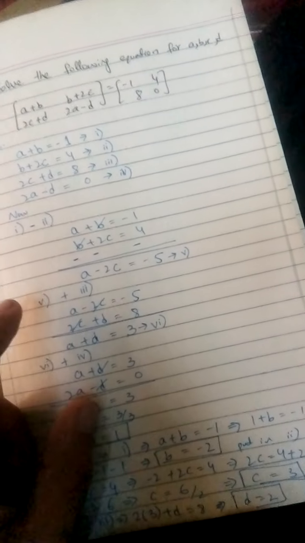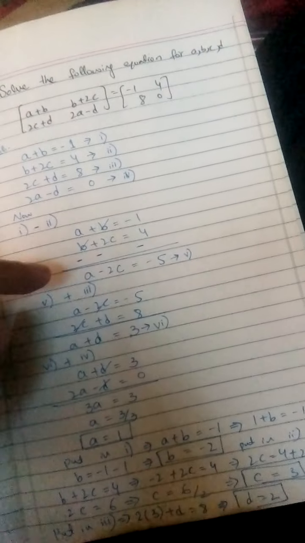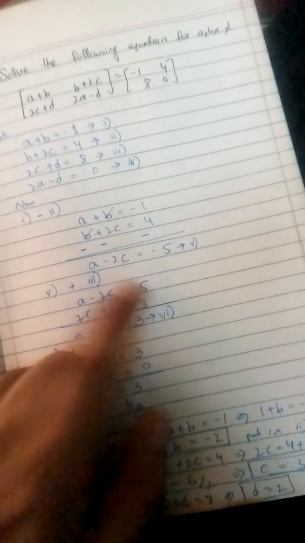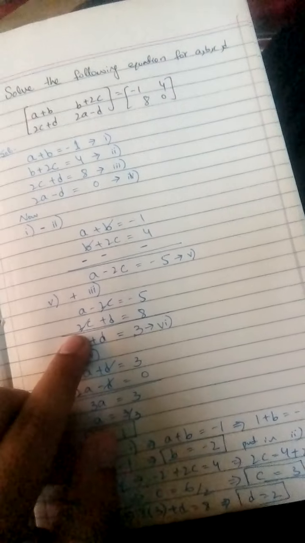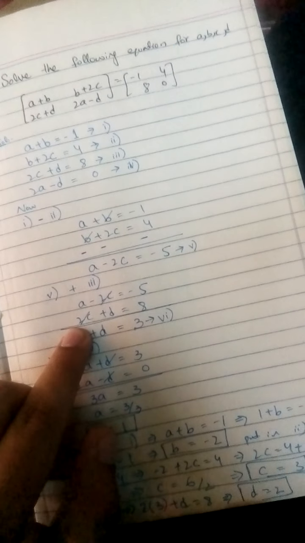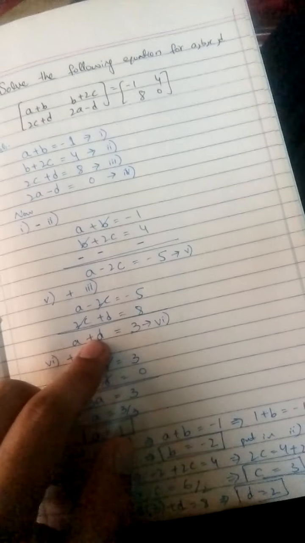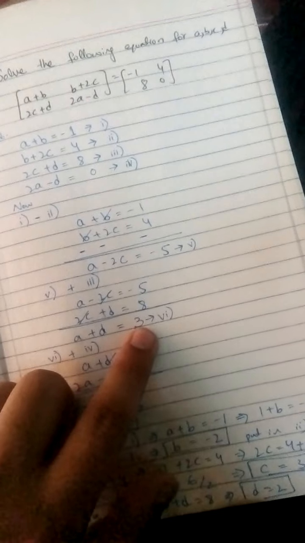So if we add equation 5 to equation number 3, what will we find? You will see here, equation 5 is a minus 2c is equal to negative 5, and the third equation is this, 2c plus d is equal to 8. This negative 2c and positive 2c must be cancelled. a plus d on the left-hand side, and on the right-hand side 8 minus 5 is 3. It is equation number 6.